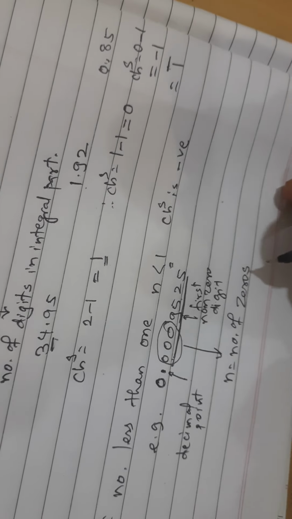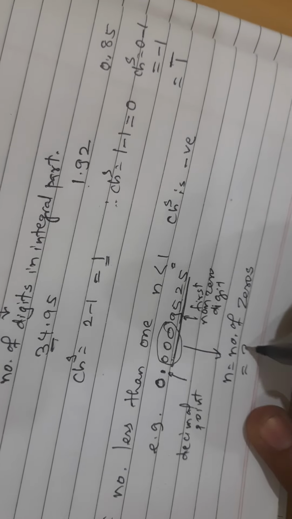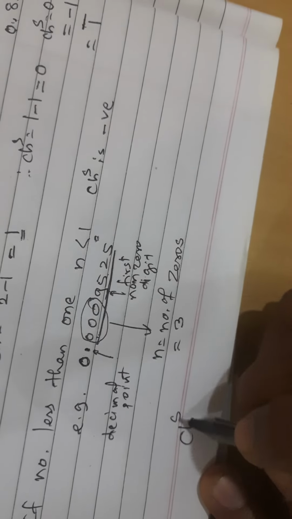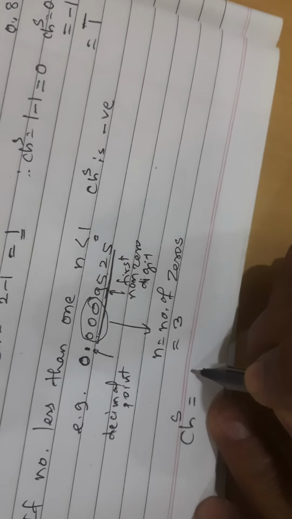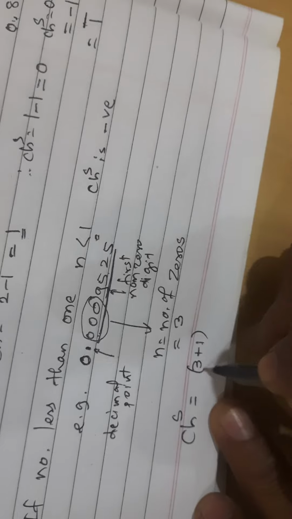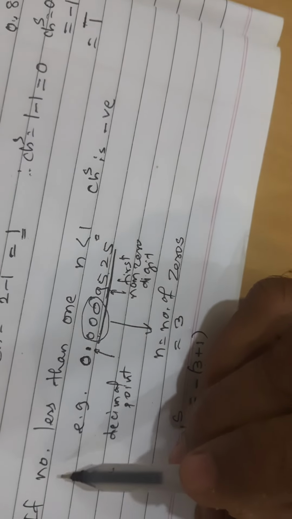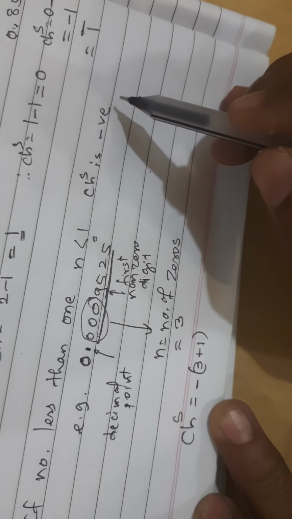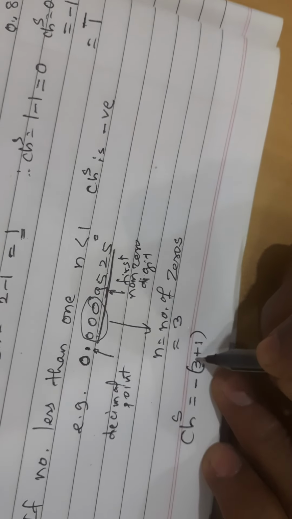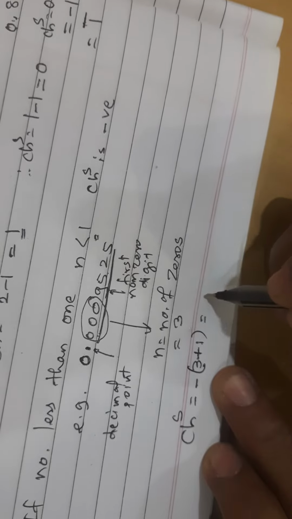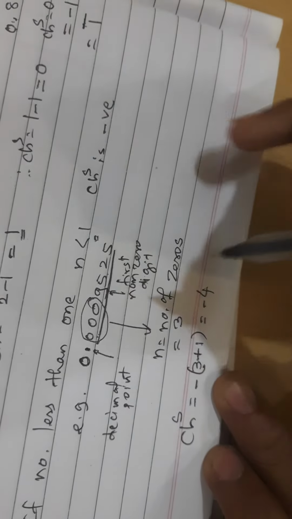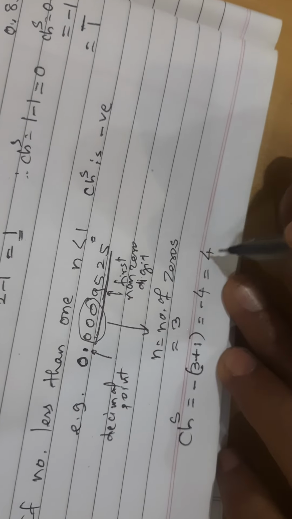And what is the number of zeros here? There are 3 zeros. And therefore the characteristic is what? The characteristic is equal to the number of zeros, 3, plus 1, with a negative sign, because if the number is less than 1 then the characteristic is negative. 3 plus 1 is equal to 4, with negative. Therefore the characteristic of this number is -4 or bar 4.